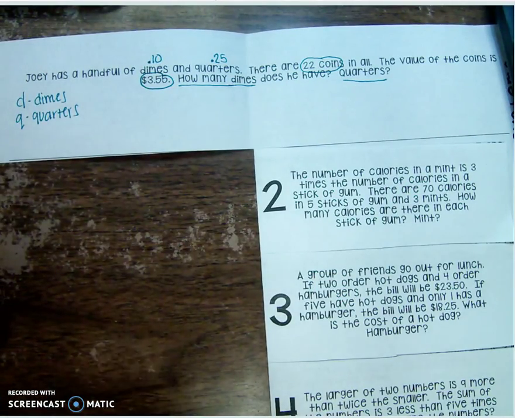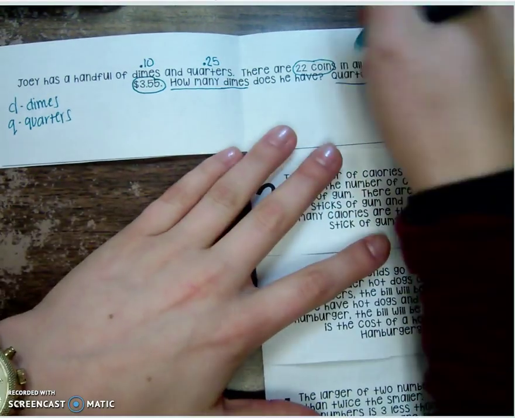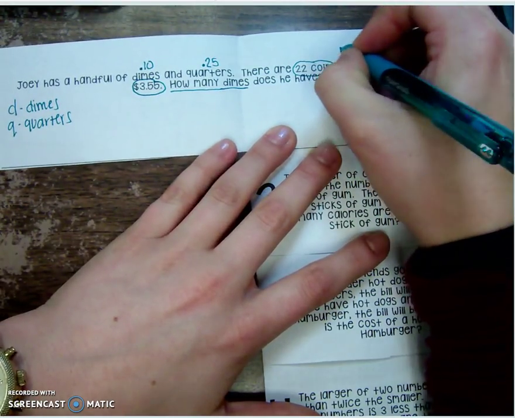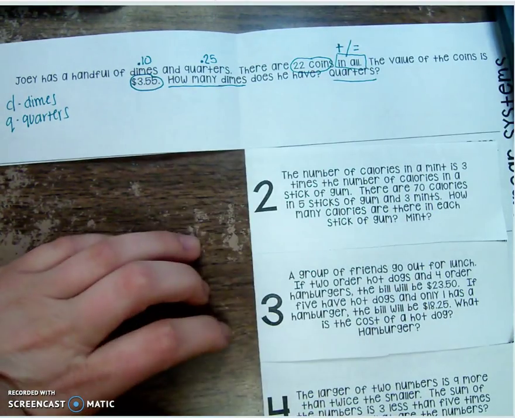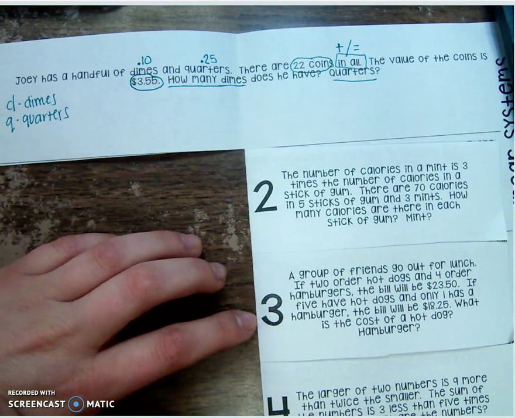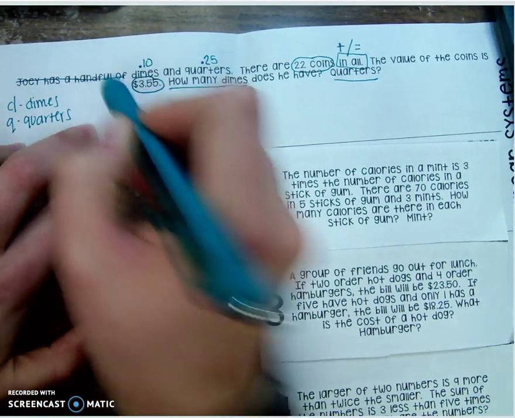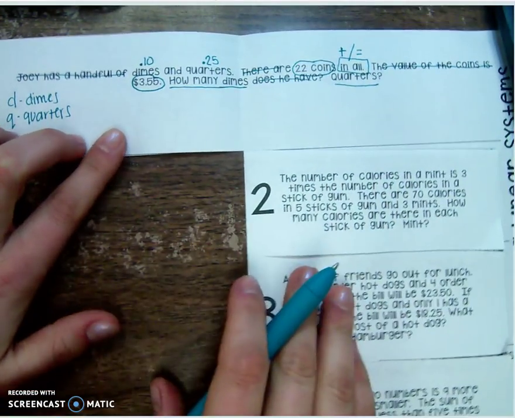All right, and we've underlined the question. We're going to box the operation words. We see the "in all," which tells us addition as well as kind of equals. It's going to equal 22 coins. And that looks like the only operation word there. Okay? And then eliminate all the unnecessary information. Everything else isn't really relevant to my question.